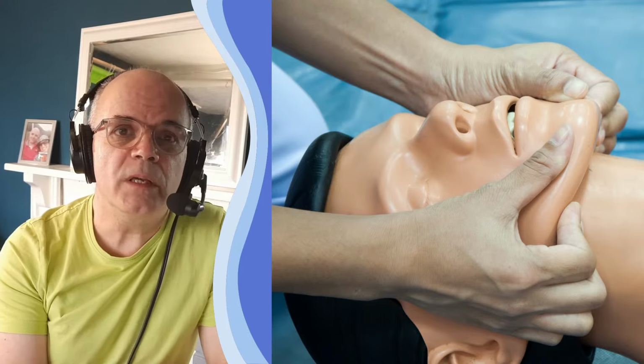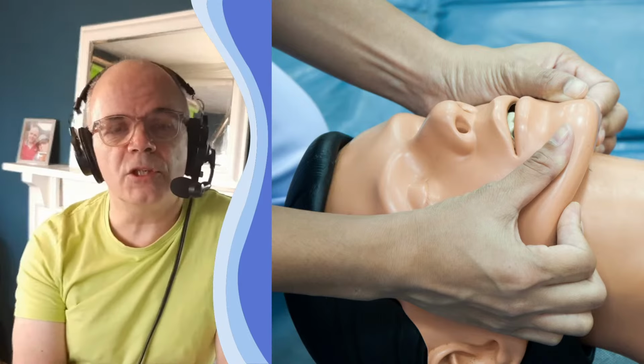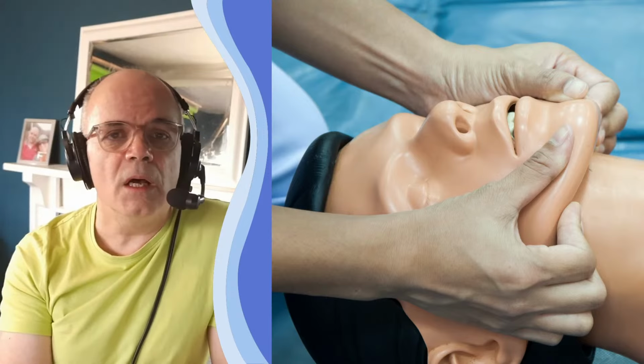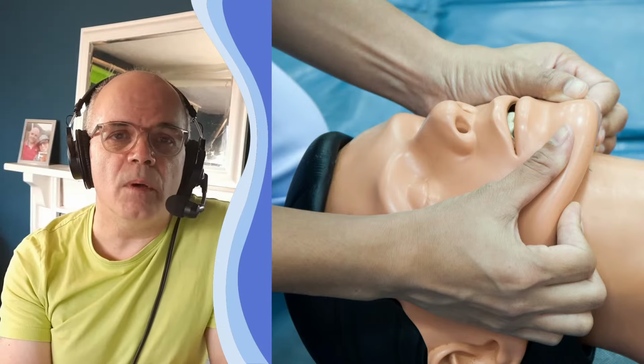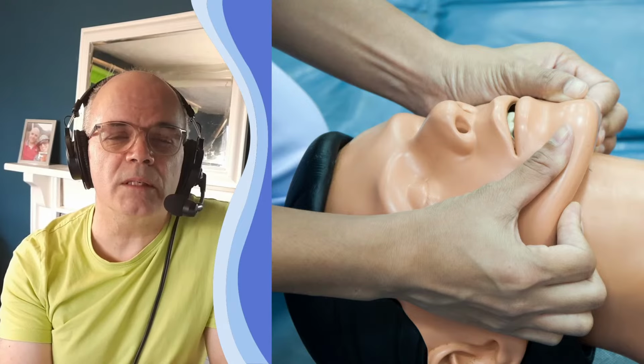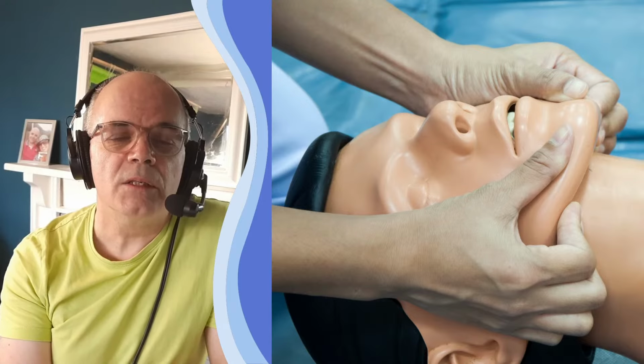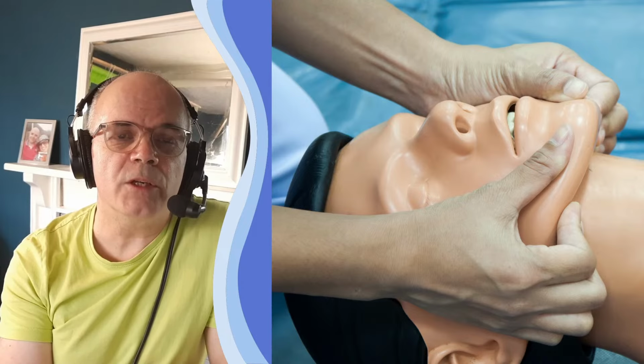But it could be that if we do things like the head tilt chin lift or the jaw thrust, we need our hands free to do something else, and ultimately we can't stand there for hours doing that, so we may have to intubate the patient to again look after their airway.